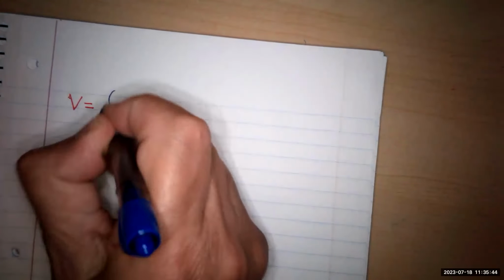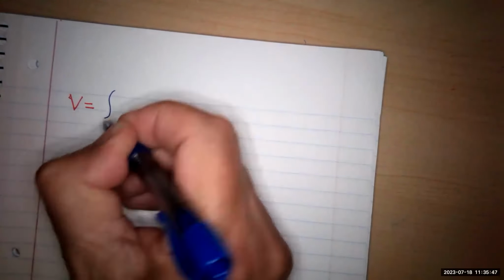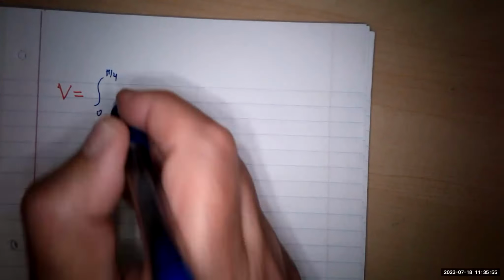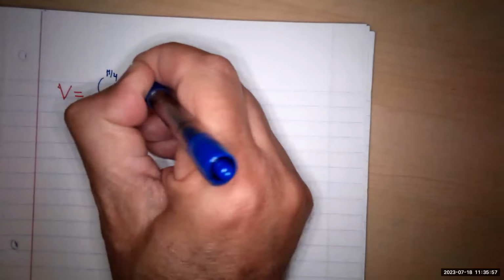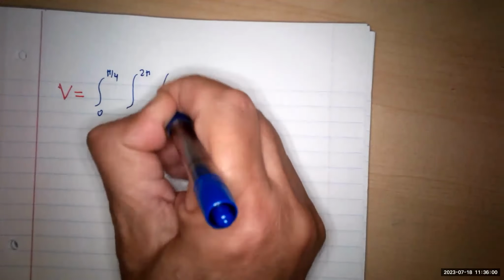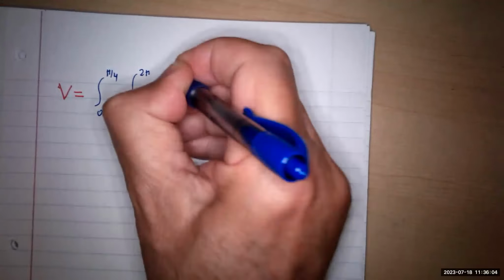the triple integral. I go with phi here, which is 0 to pi over 4. It doesn't matter, put theta or phi, I do phi here. Then I go with theta, which is 0 to 2 pi. Then I go with rho, which is 0 to 4.